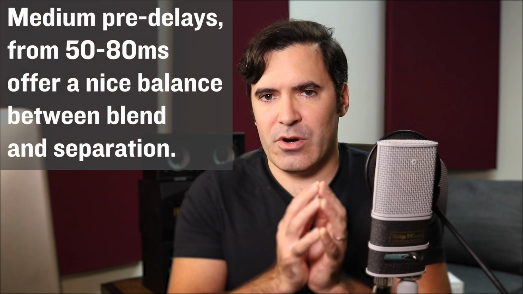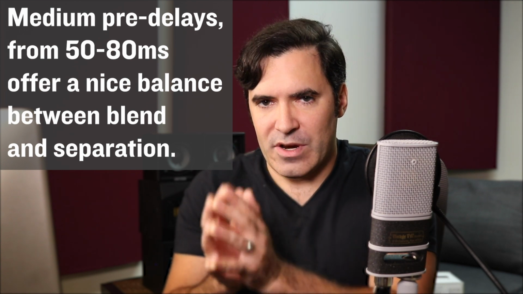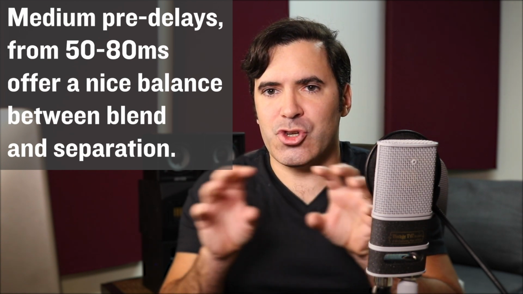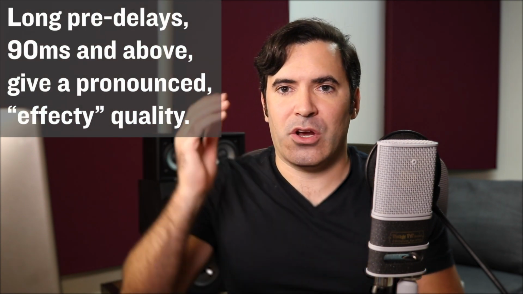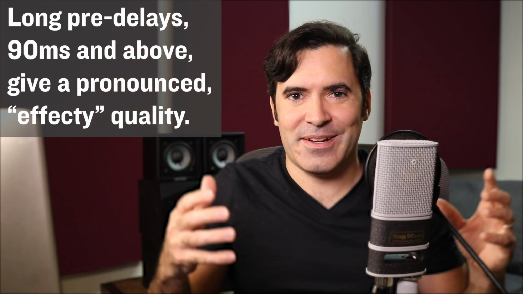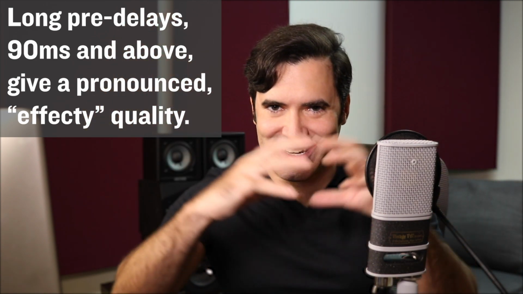You start to get into kind of medium-length pre-delays, maybe when you're getting to around 60 milliseconds and 70 milliseconds and 80 milliseconds, where there's starting to be this separation now audibly between the initial snare hit and the reverb that comes after it, but not so much that's this crazily pronounced effect. And then once you start getting longer than that into 90 milliseconds, 100 milliseconds, 120 milliseconds, you're really starting to hear separation where you're getting the ka-cha kind of effect rather than where it's just like extending the snare.